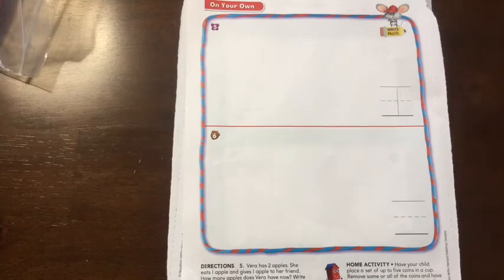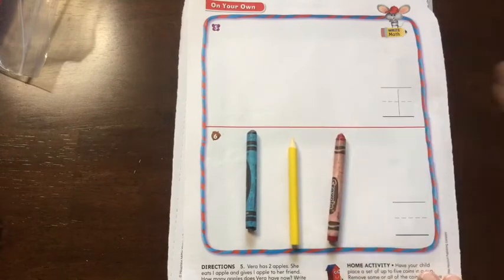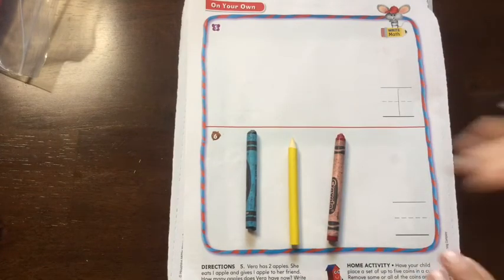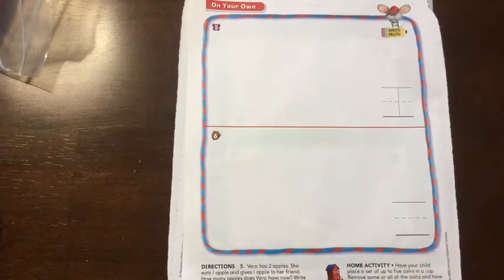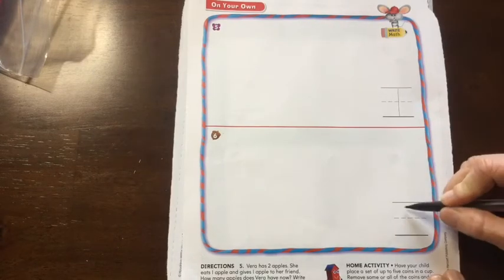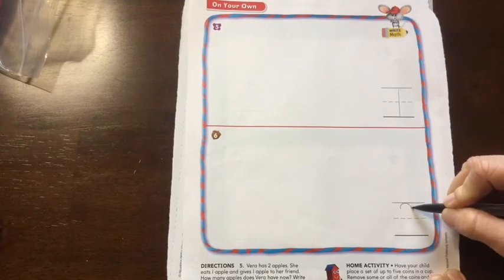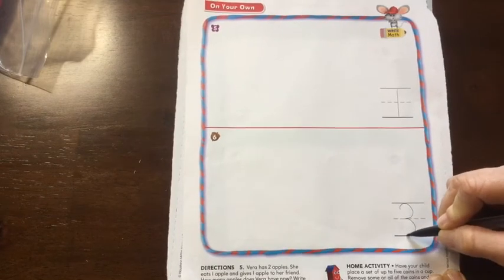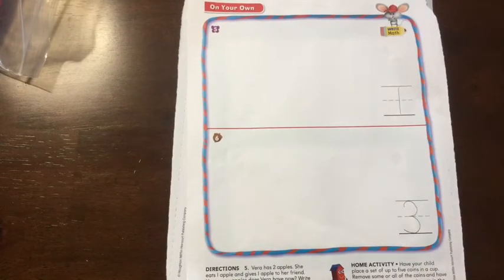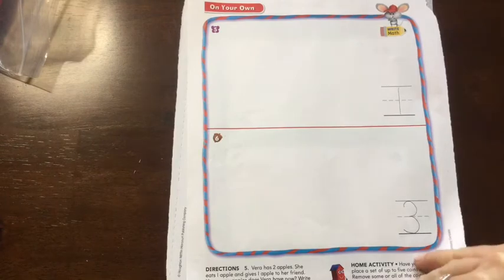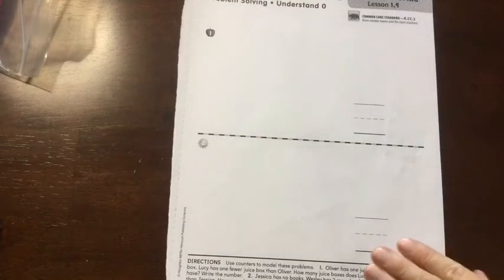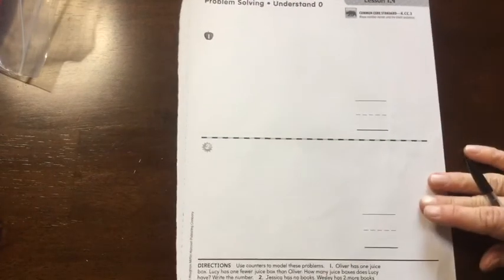Let's look at that again. She had 3 crayons. She gave some to her friend. Now she has no crayons. How many did she give away? That's right, she gave away all 3. Very good. So let's write a 3 down here. Around a tree and around a tree. That makes the number 3. 2 more pages to go.